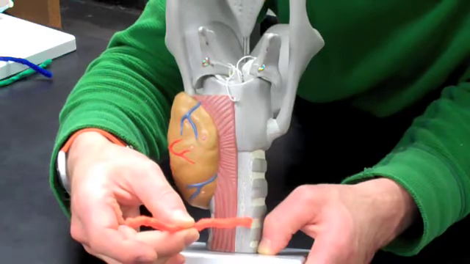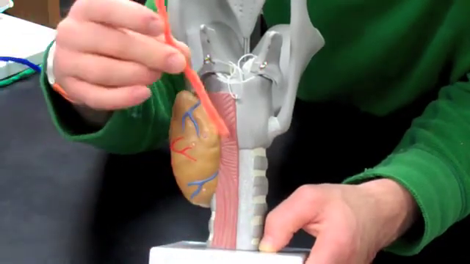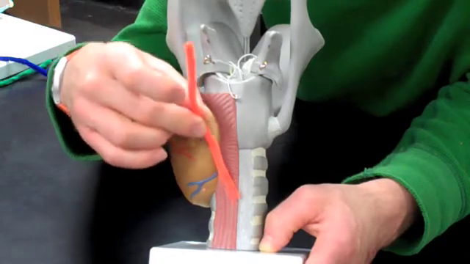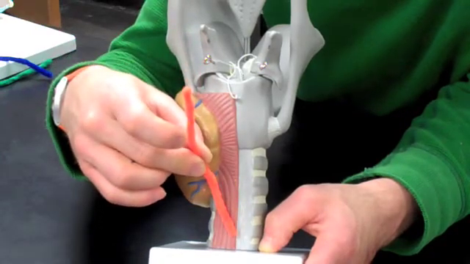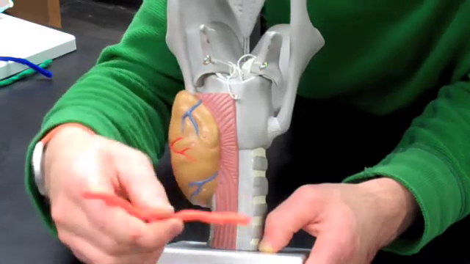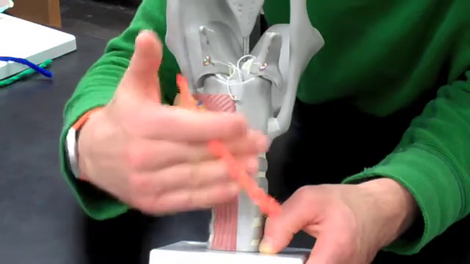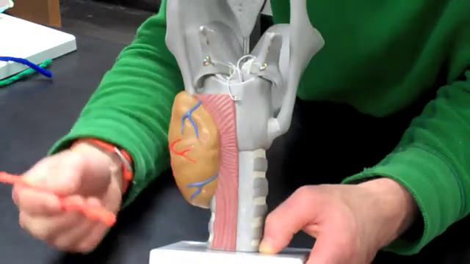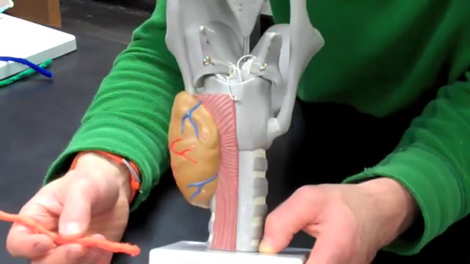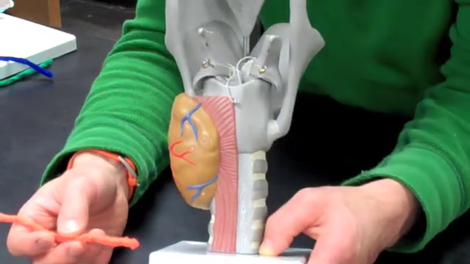You can also see here that the back of the tracheal cartilages are not closed, they're open. The reason they're open is because this here will be the esophagus. So when we have the esophagus in the back and we swallow something big, it can push into the trachea and will not push into the vertebral column, which will be right here. The esophagus, if there's no food or liquid in it, is going to be closed.